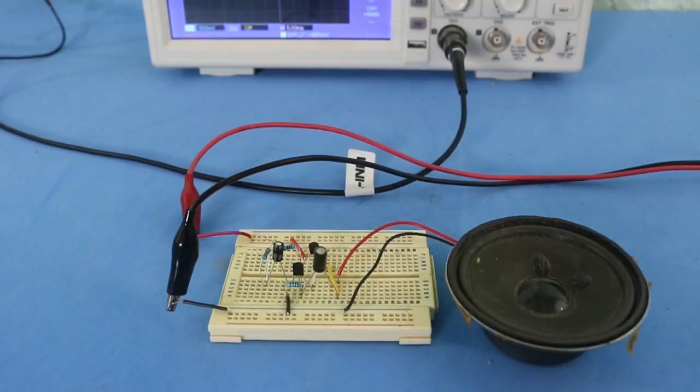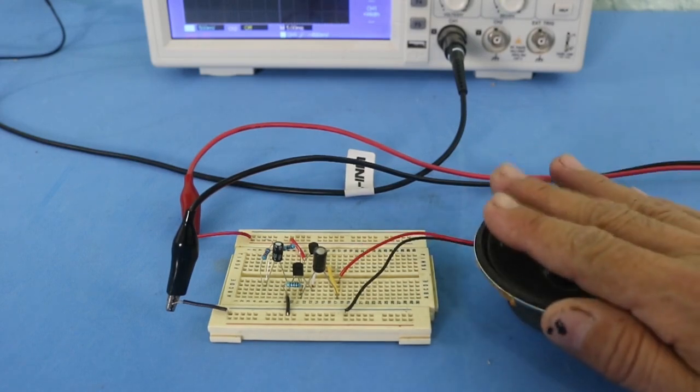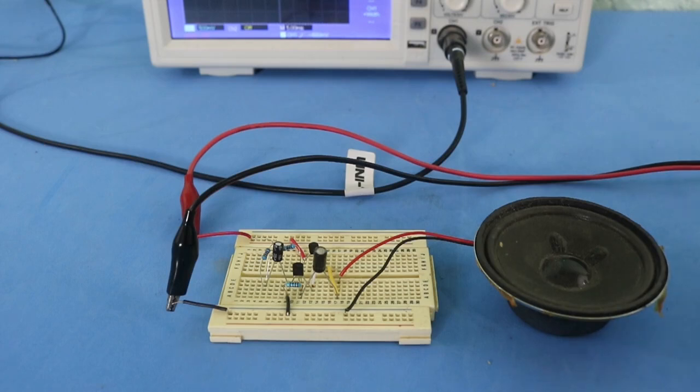Let me turn on the power supply at 3 volts. And there it is. The frequency depends a little bit on the voltage. If I increase the voltage, the frequency goes up, and vice versa.